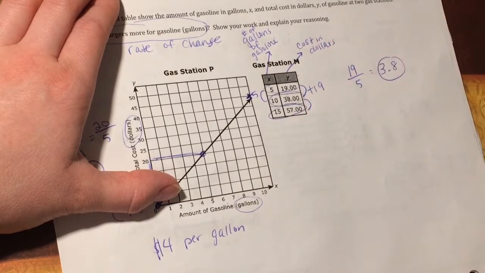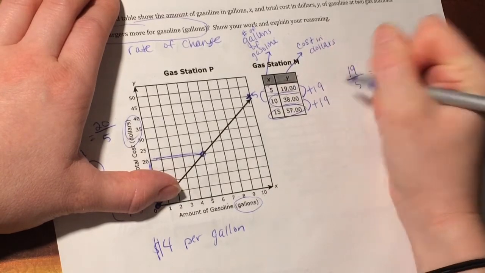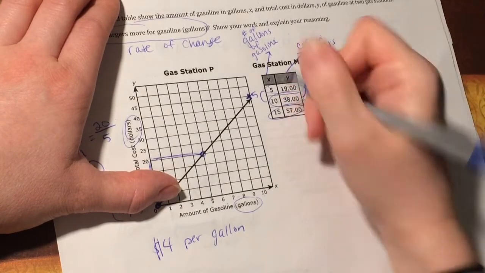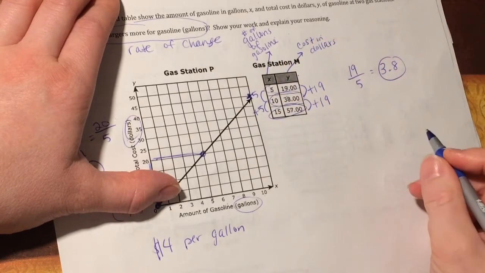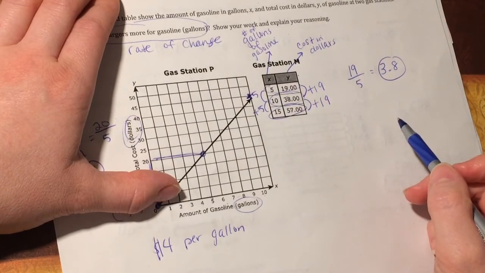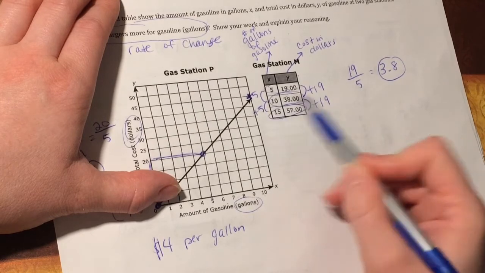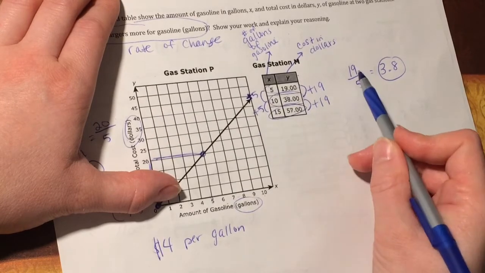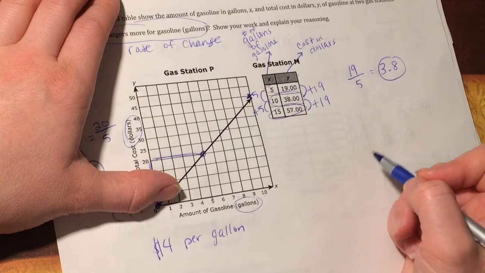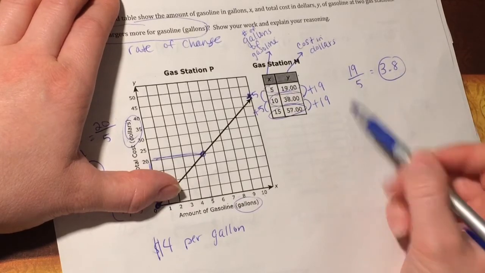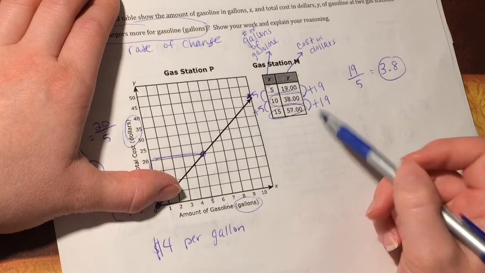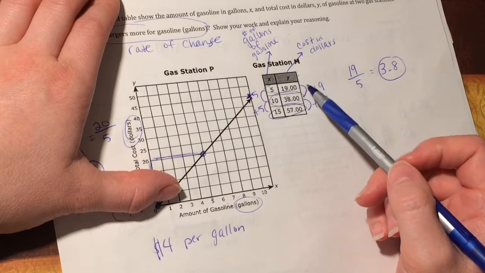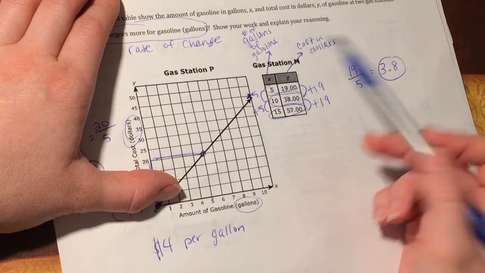When you go from 38 to 57, you're adding 19. When you go from 10 to 15, you're adding 5. All right, so we have the same output over input, 19 over 5, so it's 3.8, which is basically saying that gas station M charges $3.80 per gallon.